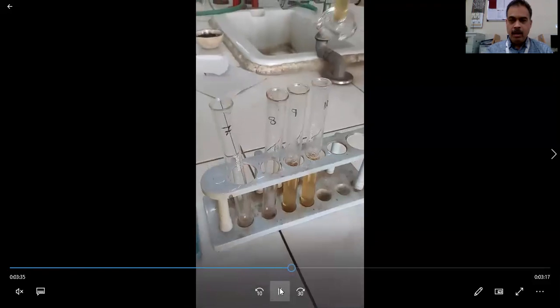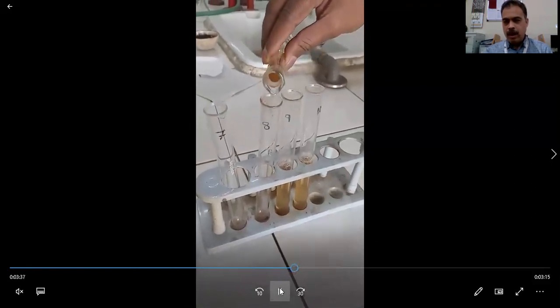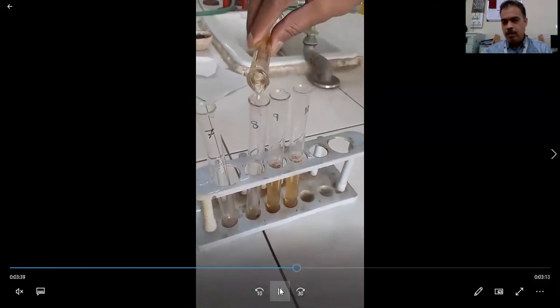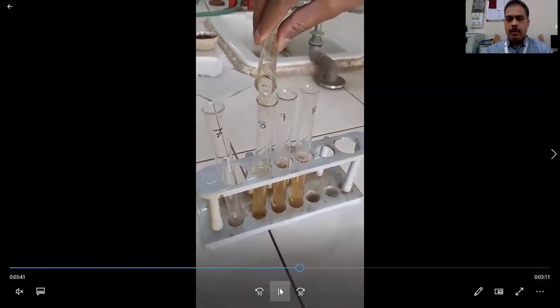We'll put this into the 9th test tube. Now for the 8th test tube, we'll take 8 ml of filtrate and make the volume 10 ml by adding water. Then for 7, we'll take 7 ml of filtrate and 3 ml of water.